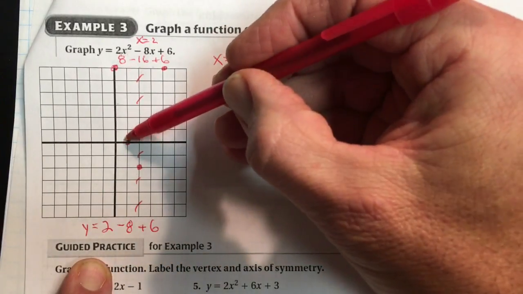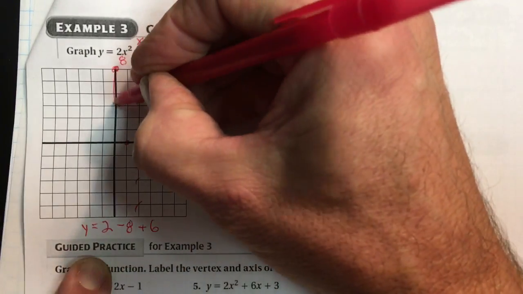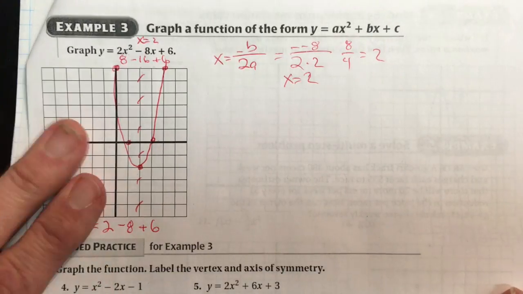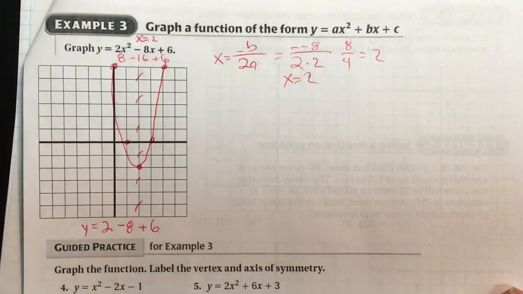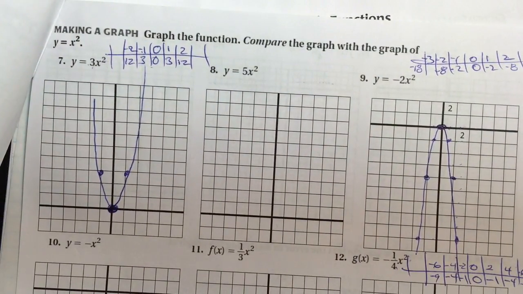That's 1 away, so just mirror across, and I filled the graph with all the possible points. And there it goes. One more for you quick. Let's try to find one that's a little different so that you can see some other things.